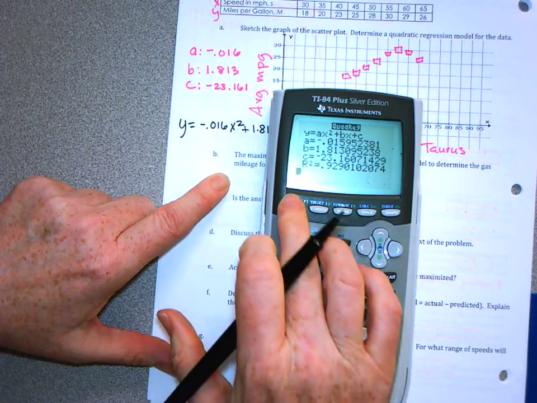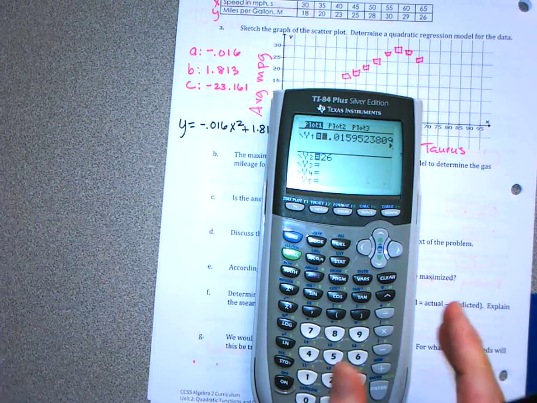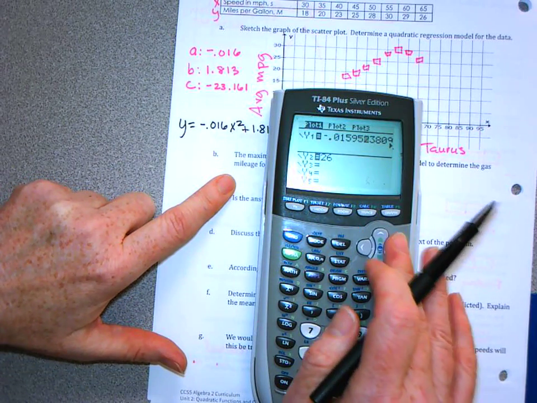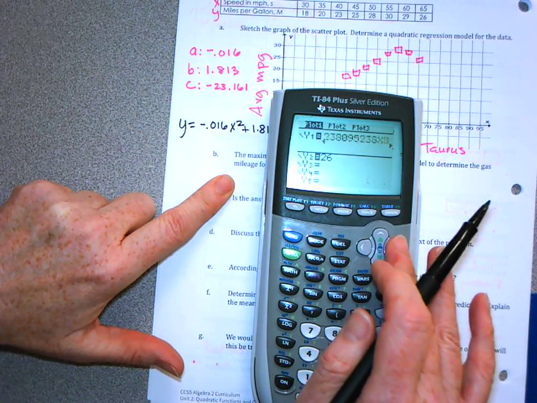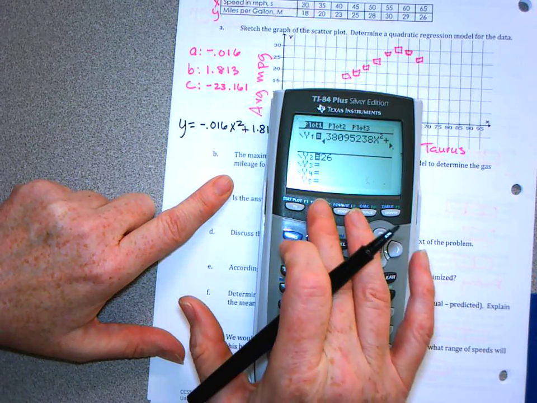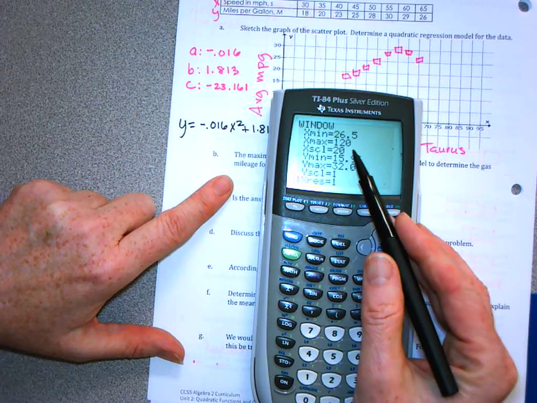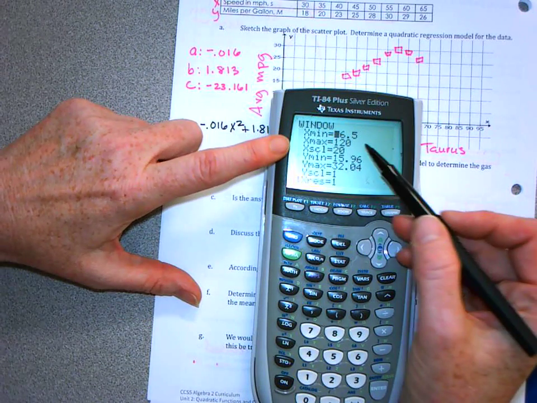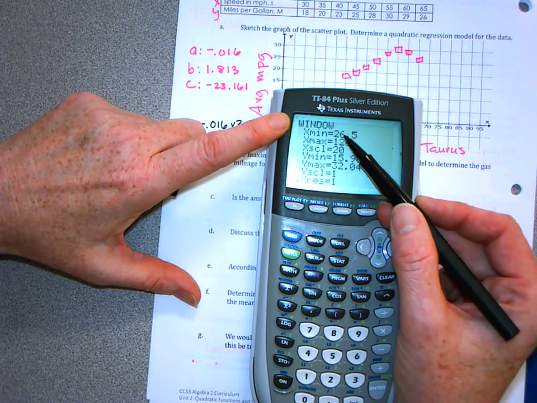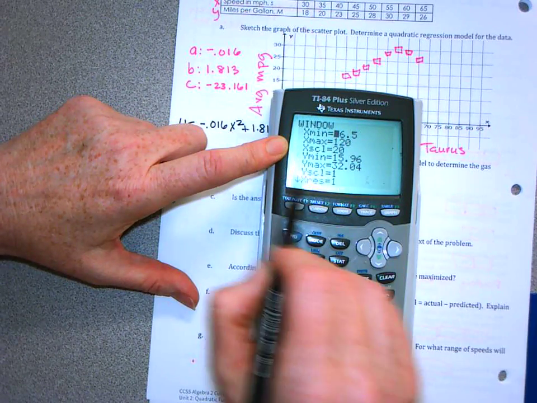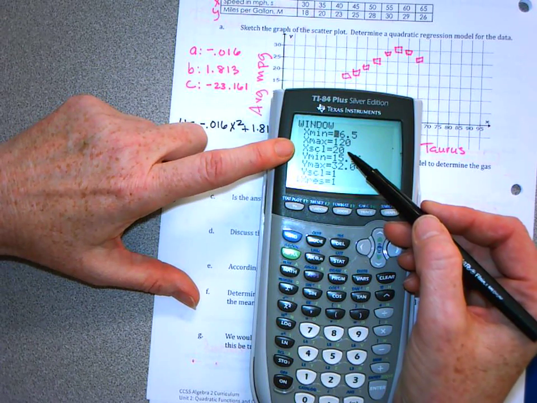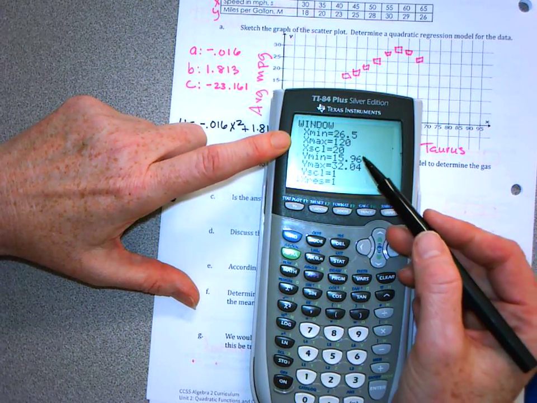We go to y equals, got the equation, and the calculator puts the equation in so it's very accurate. I want to be careful about what my window is. I've changed it already, but please change to your window and make sure, if you're going to check a value of 120, it's got to be in your screen. Go to the window, change the x max to 120, change the scale.